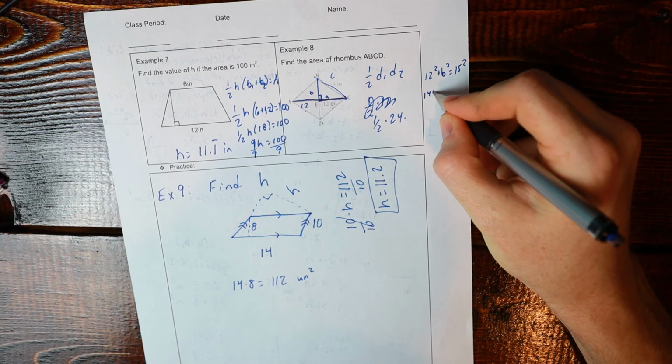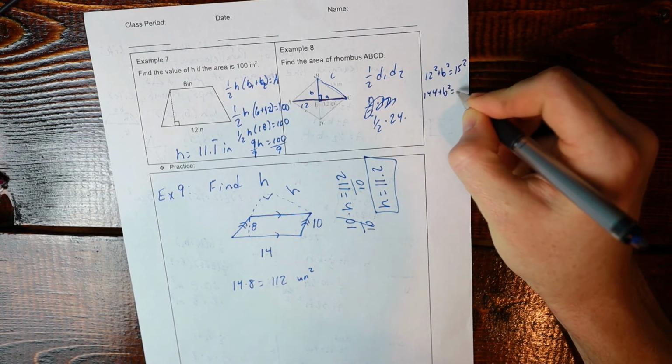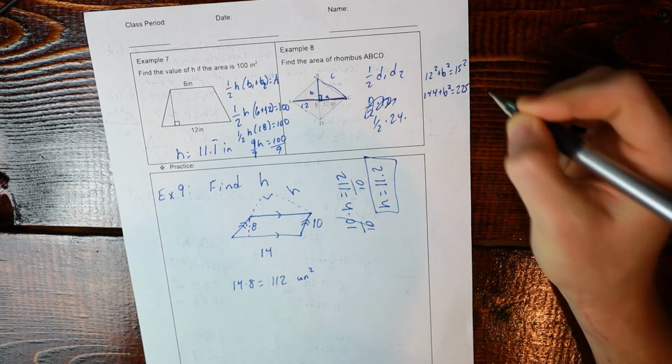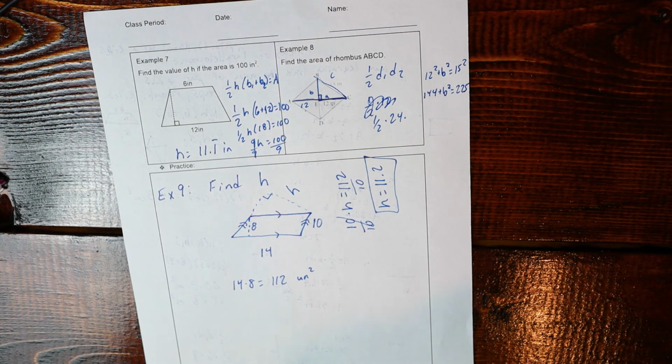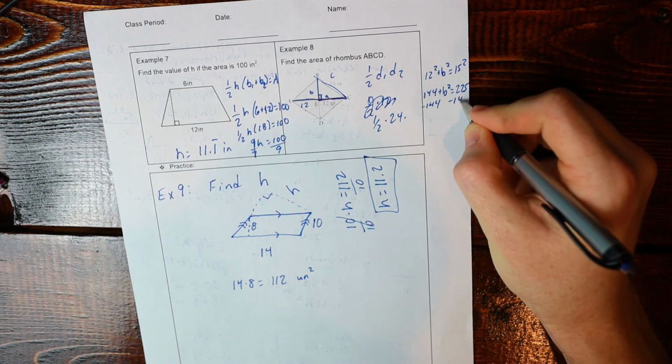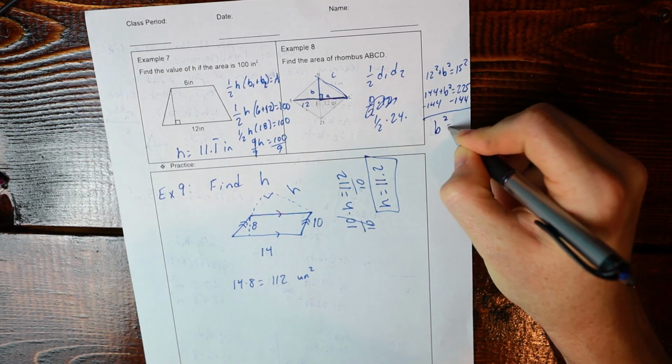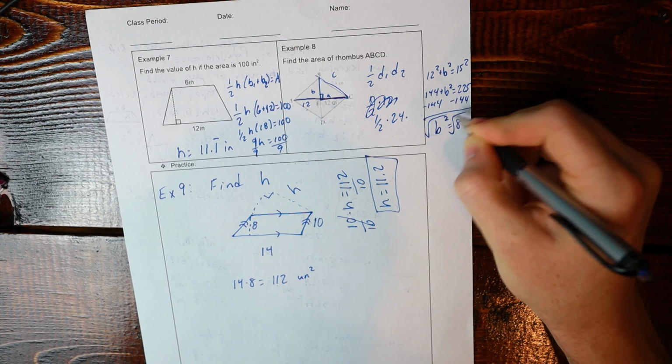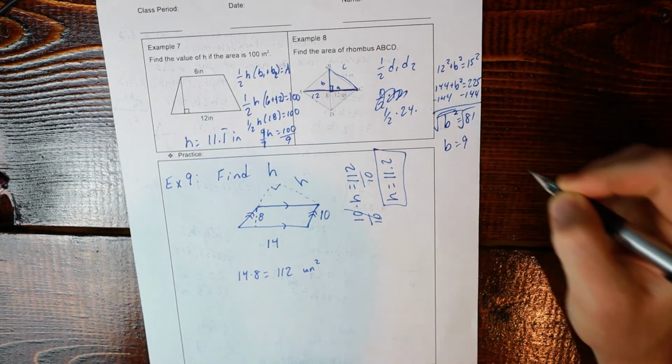So 12 squared is 144, 15 squared is 225, so if we subtract those, subtract by 144 on both sides, so minus 144, that gives us B squared is equal to 81, and then we take the square root, and we'll get B is 9.